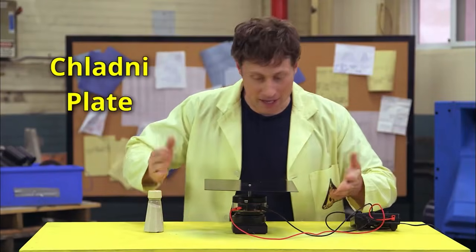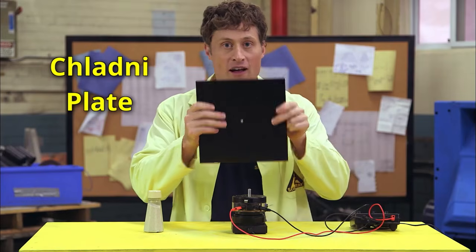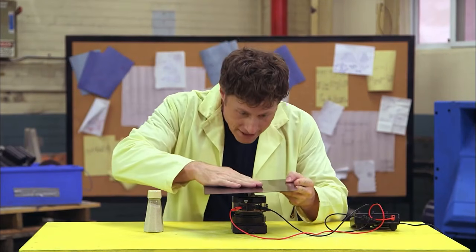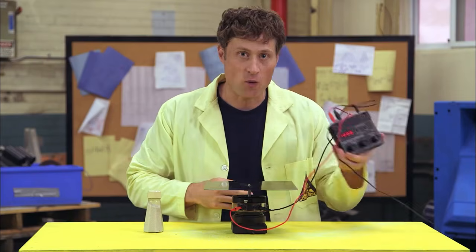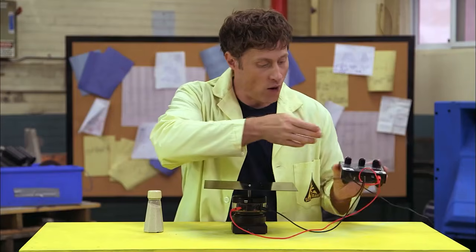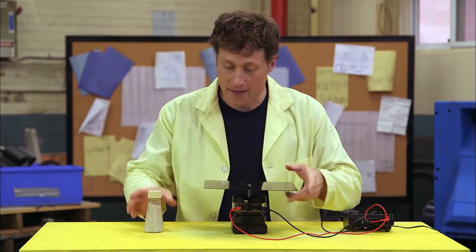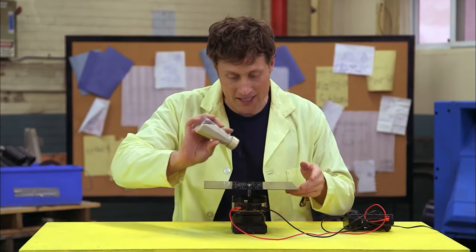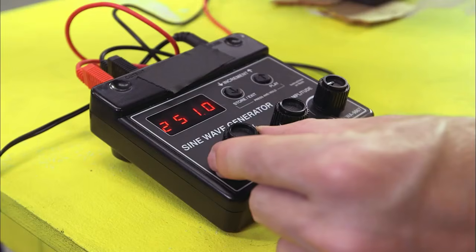This is a Chladni plate, and what it is is just a piece of metal on a platform that vibrates up and down to a frequency which I can program with this dial here. And when the sound waves vibrate the plate, they can interact in ways that make the sand form interesting patterns. Take a look.